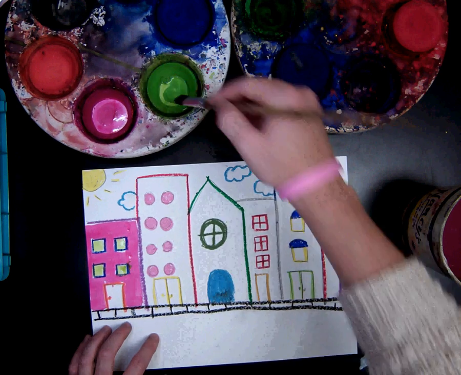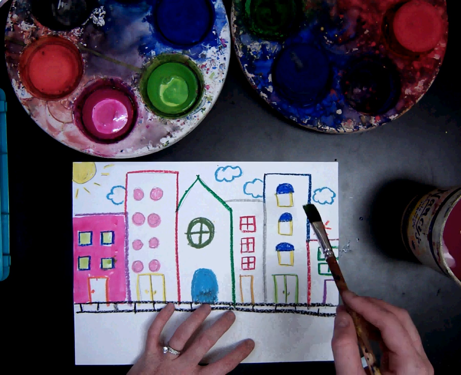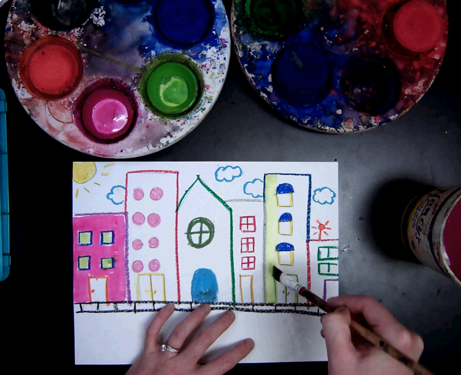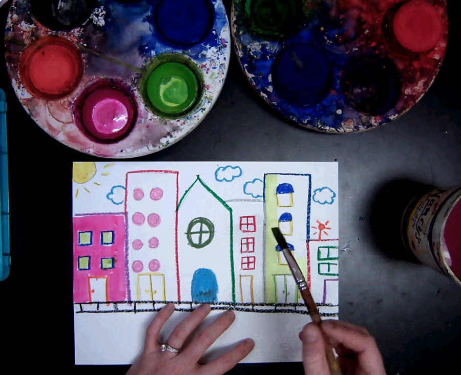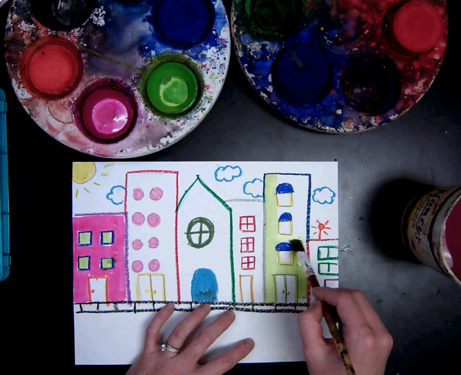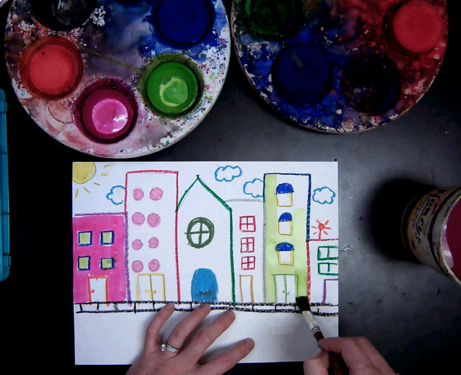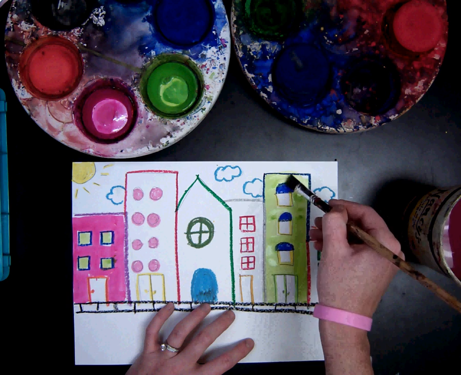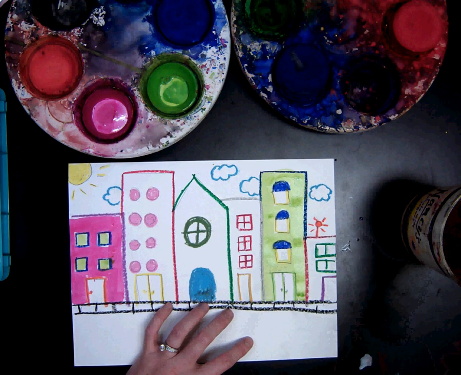I think I want to make this building green. Notice how I'm taking my time. I'm holding my paintbrush like a pencil near the silver part, not too high on the brush. And again, I want my windows to be another color, so I'm going to rinse my brush.